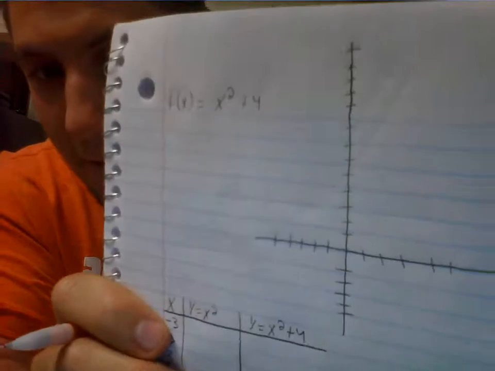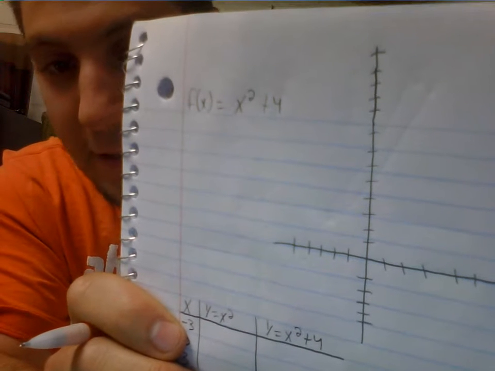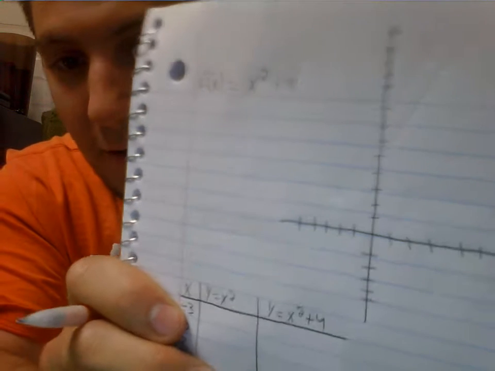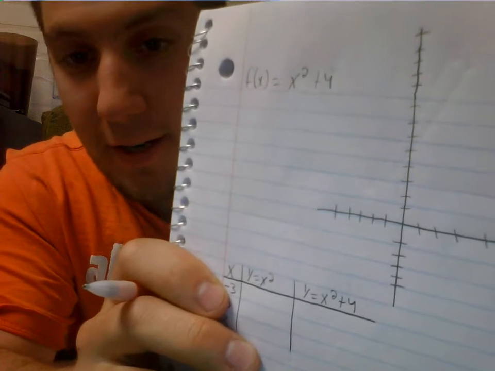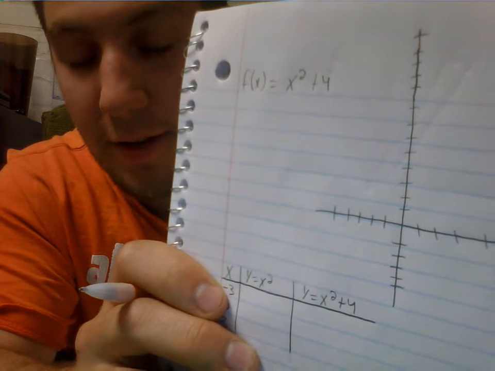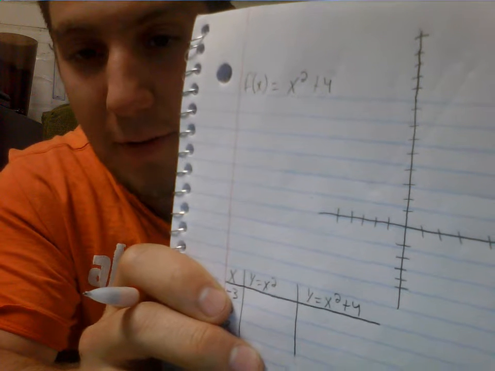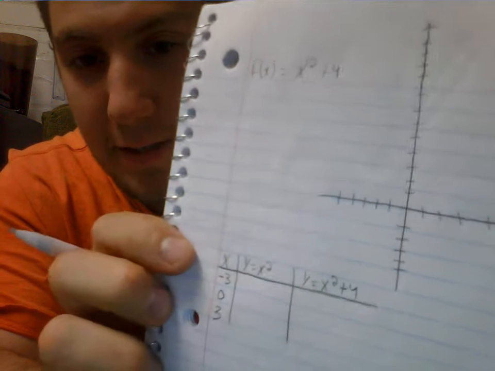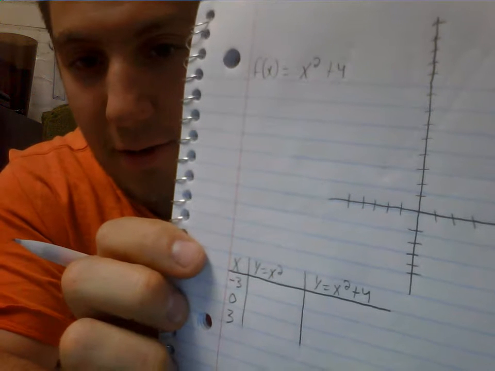Today we are going to be looking at y equals x squared plus 4, graphing it, and then finding the range and domain. And we'll start with test points -3, 0, 3.